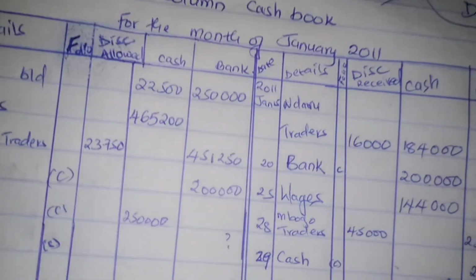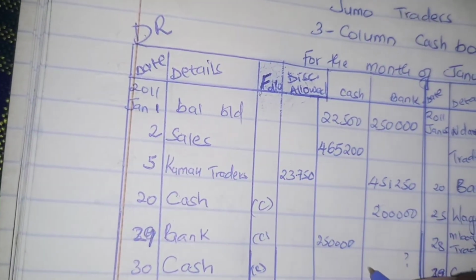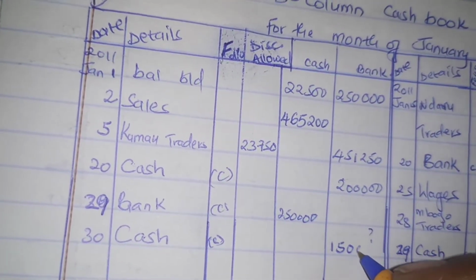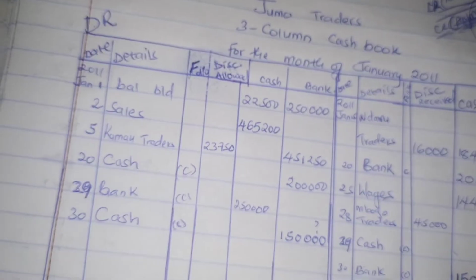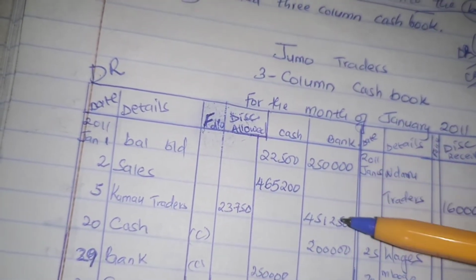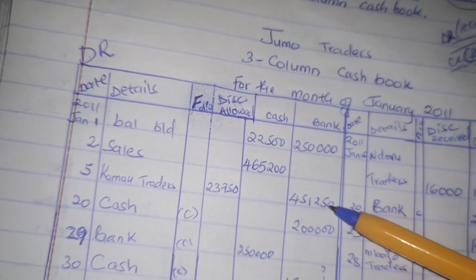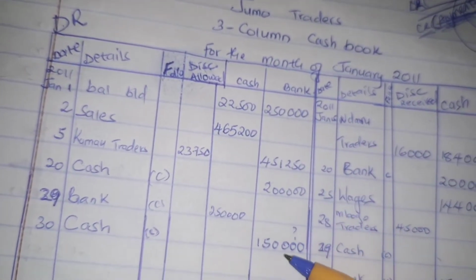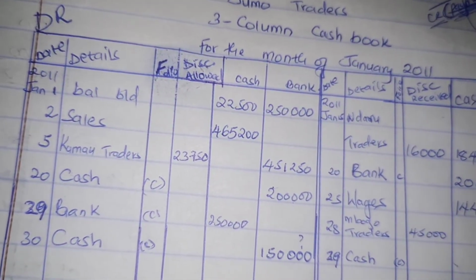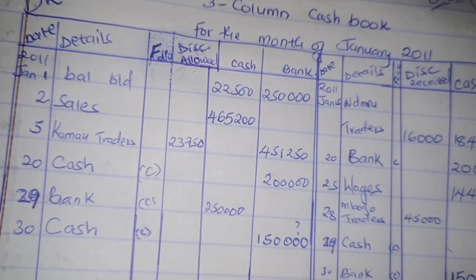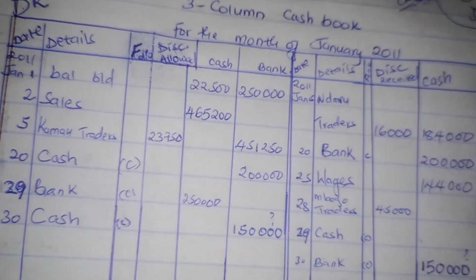So learners, this is what was deposited, 150,000. Yes, and we are done. Next, now we can balance our bank column. We add 250 plus 451,250 plus 200,000 plus 150,000. Learners, what do we get? By using a calculator, you should be able to get 1,051,250.